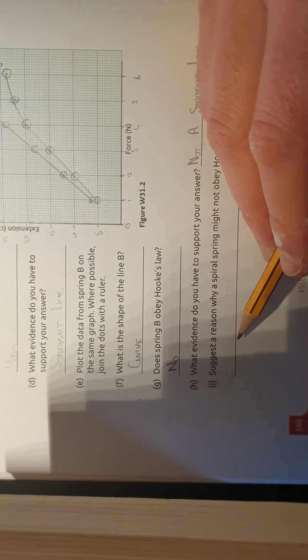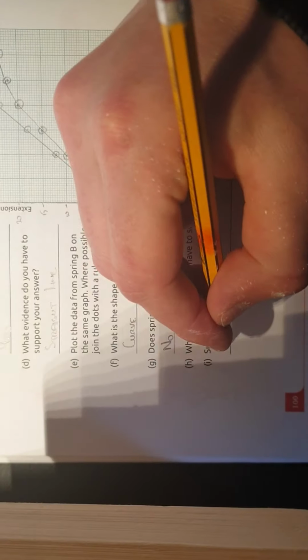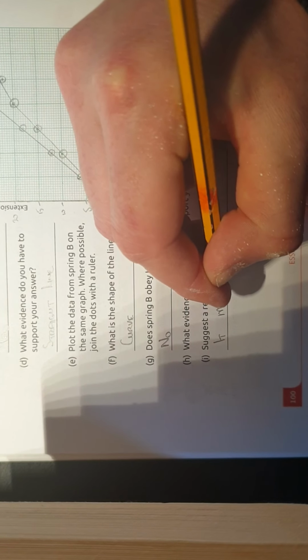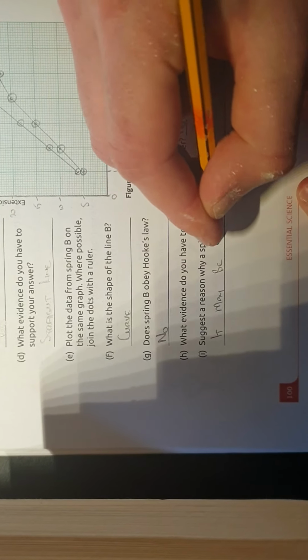And then finally, part I, it is, sorry, suggest a reason why a spiral spring might not obey Hooke's law. And the reason for that is it may be overstretched.